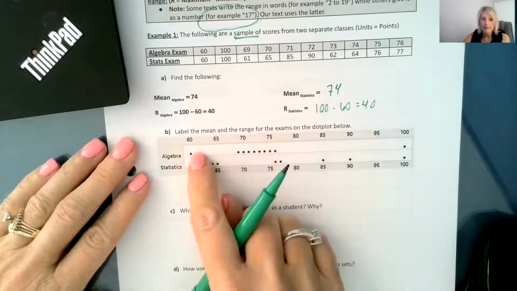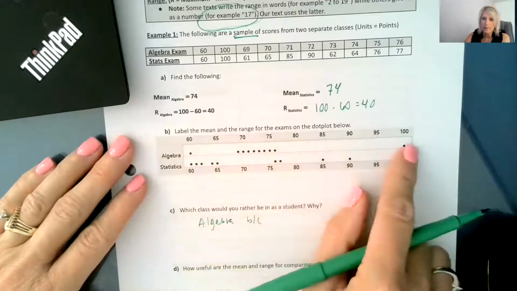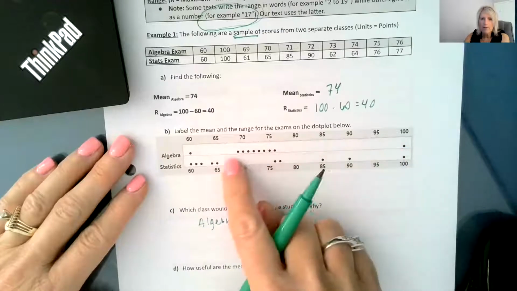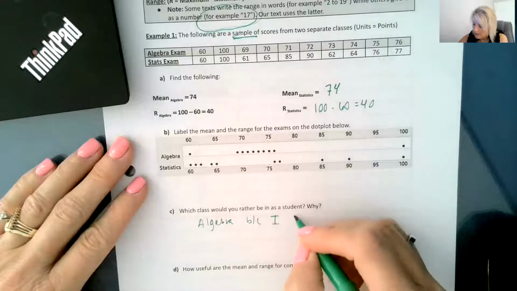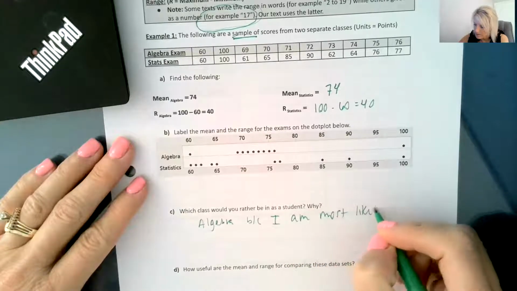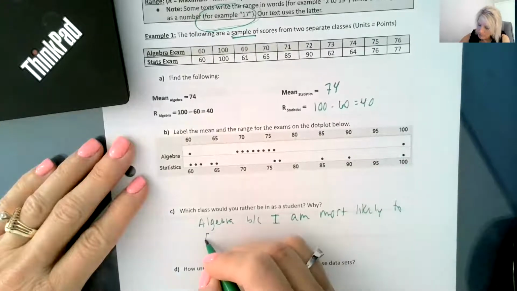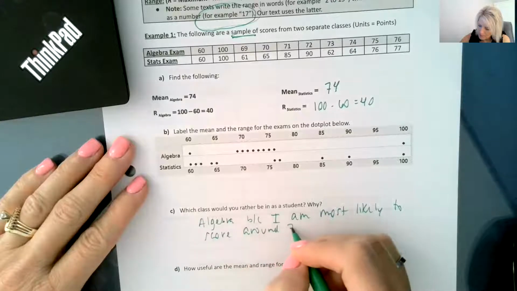I might randomly get the score of 60, or I might randomly get the score of 100. But I know that I'm most likely to score around the center. I am most likely to score around 74.